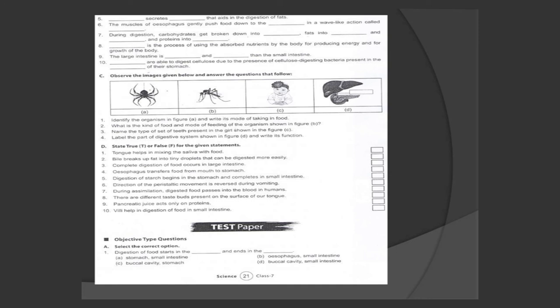Third one, name the type of set of teeth in the girl shown in the figure. It is milk teeth. The girl will have milk teeth. Fourth one, label the part of the digestive system and write down its function. It is the gallbladder. The print is not clear. It is gallbladder storing bile. Gallbladder storing bile. I hope you are able to follow this.